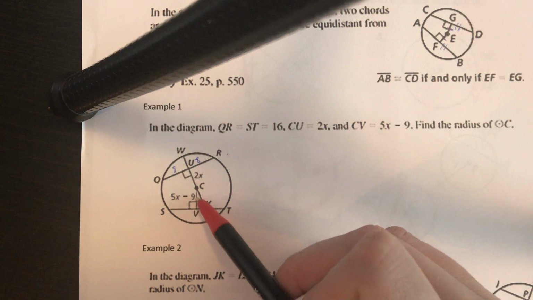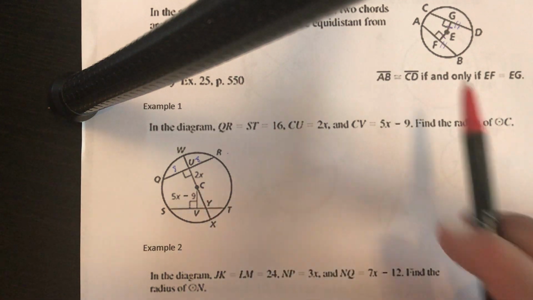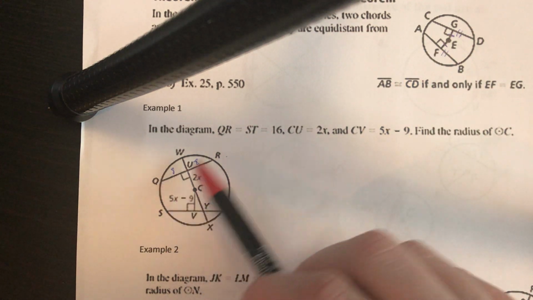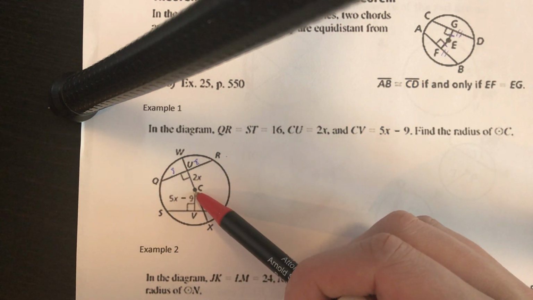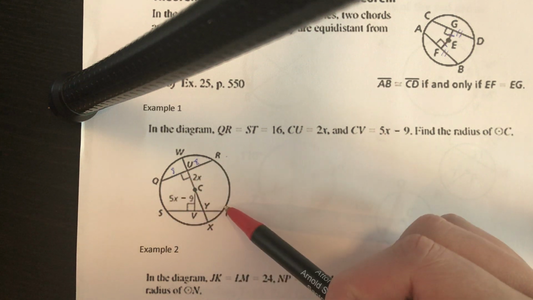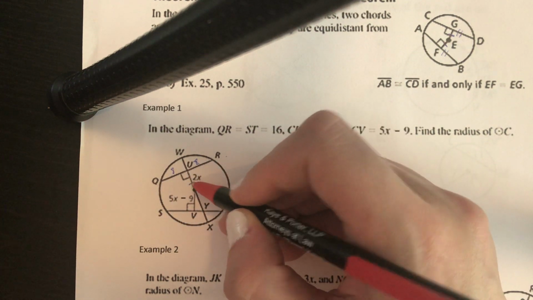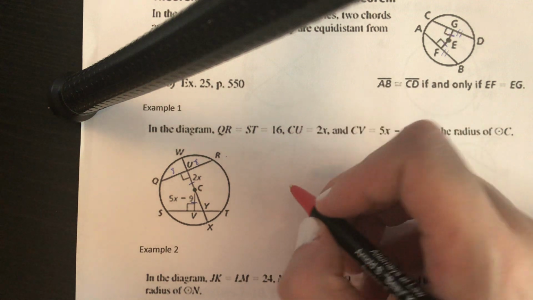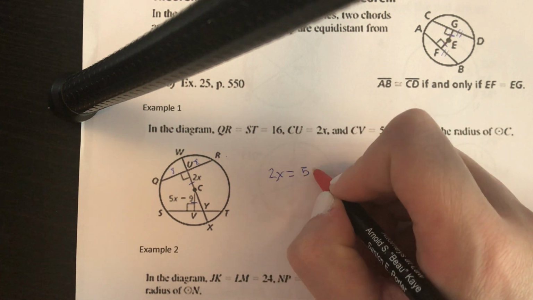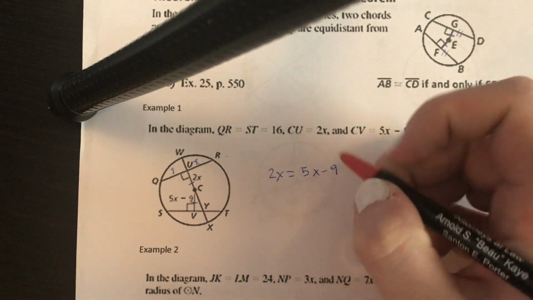So based on this theorem, we know that these two chords are congruent, and it's saying basically that they are equidistant to the center if that is true. So we know that these two are equidistant to each other, so they've got to be congruent. So we'll do our handy dandy set them equal. So 2x is equal to 5x minus 9.